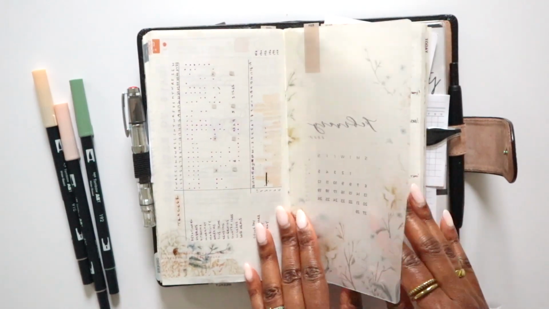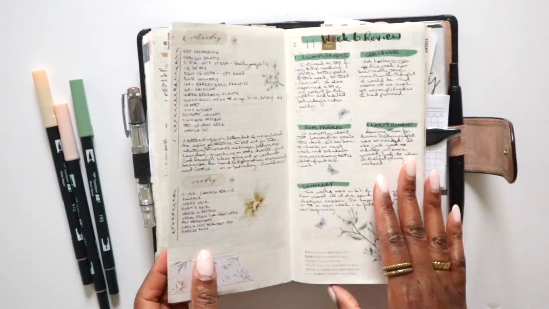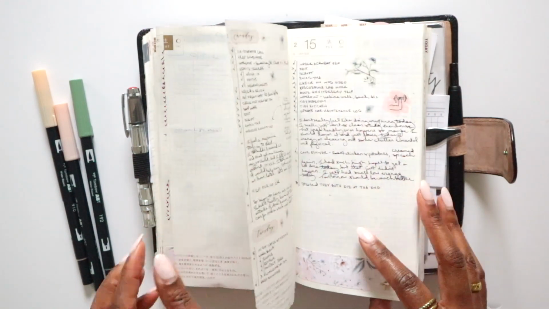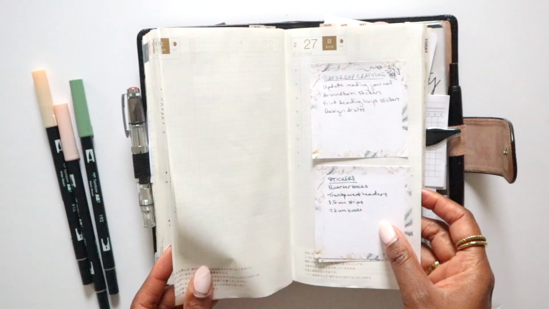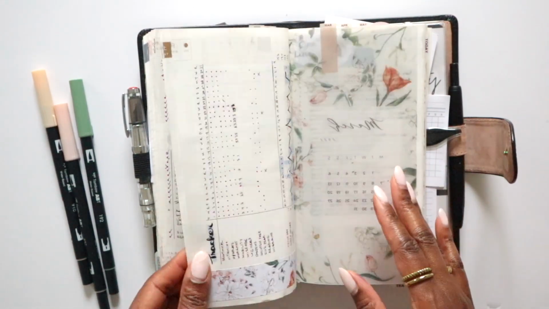So each month starts again with the collection of pages with the tracker and the one line a day and the monthly task list. And then it goes on to the next month.